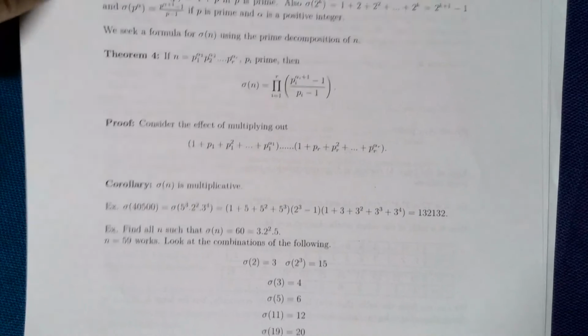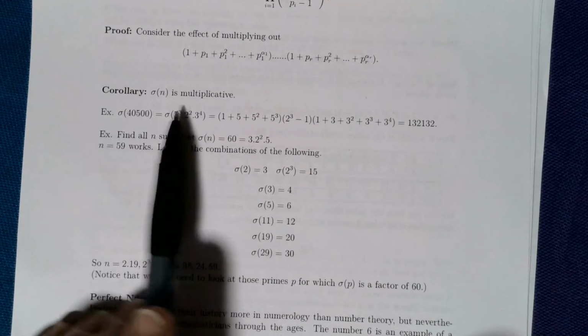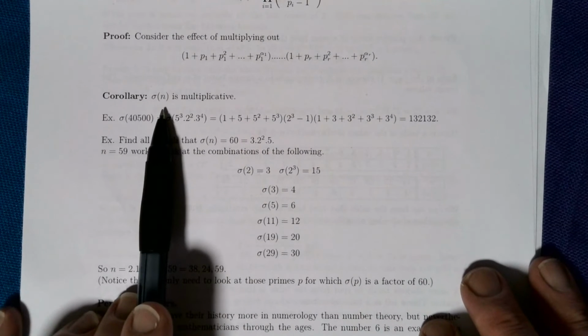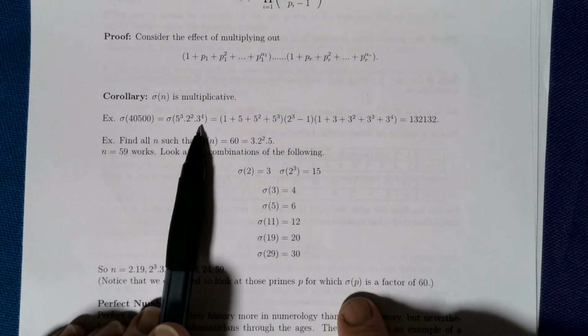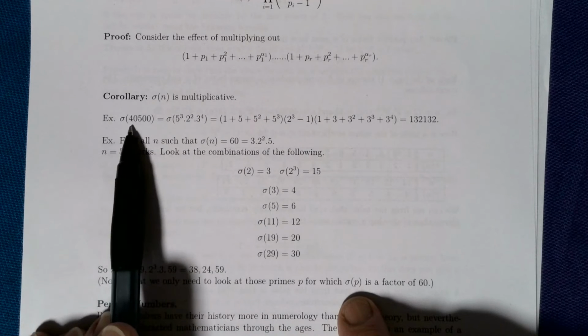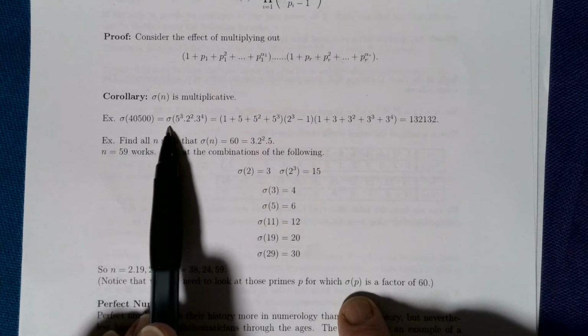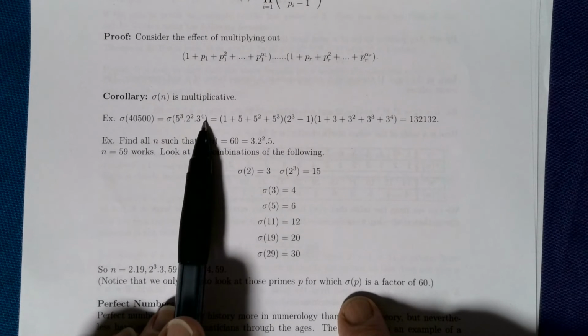Just as examples here, firstly, a corollary: sigma n is therefore multiplicative. That's not too hard to show now. And so again, we take the prime factorization of numbers. We want to know the sum of all the factors of 40,500. Well, that's just going to be sigma of 5 cubed, sigma of 2 squared, sigma of 3 to the 4th.